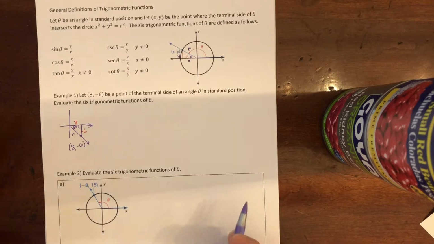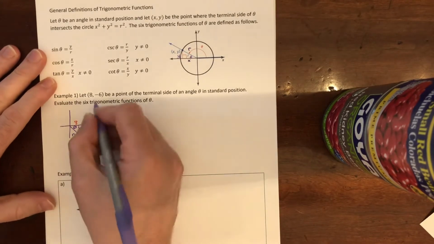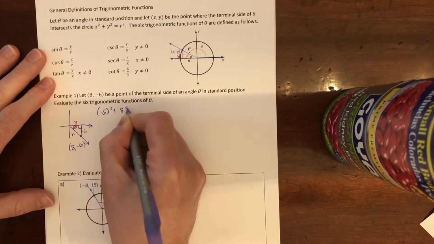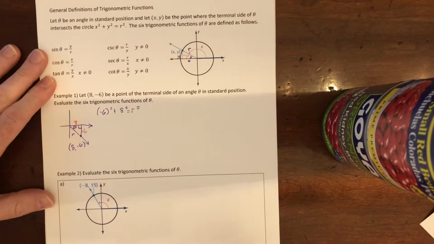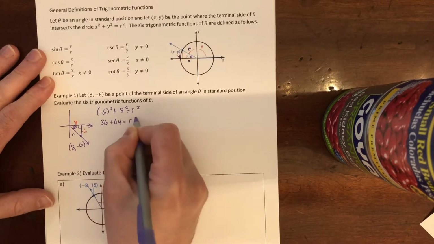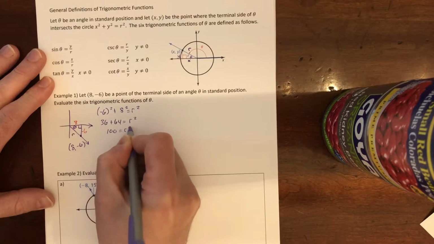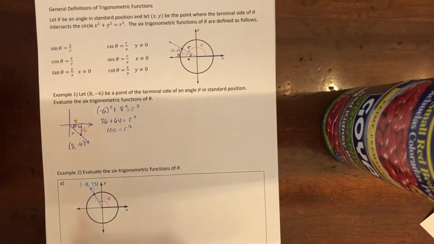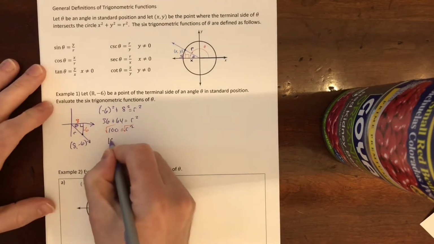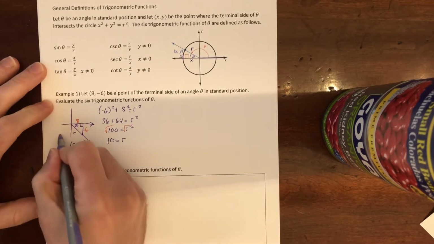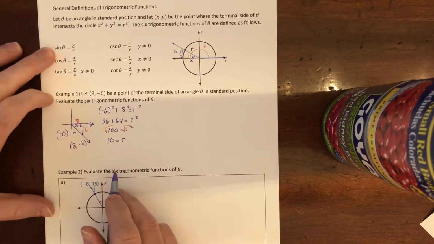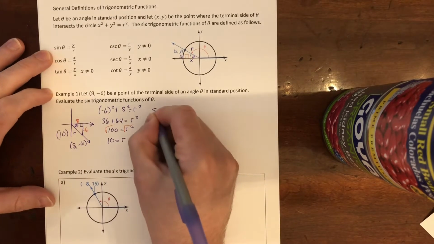So in order to find the 6 trig ratios, we need to start off by finding our r. So we would say -6 squared plus 8 squared equals r squared. We would use the Pythagorean theorem, and we'd get 100 equals r squared. We take the square root of each side, so we know for this example our r equals 10. So now we can go through and find our 6 ratios.